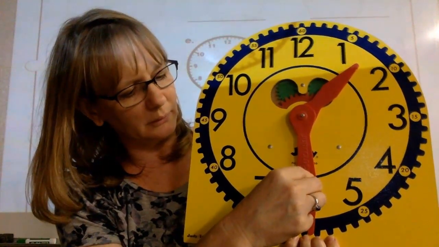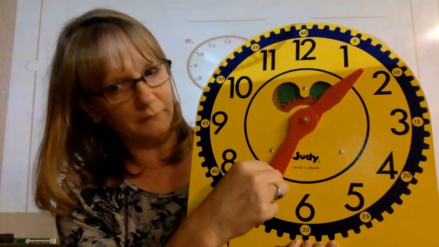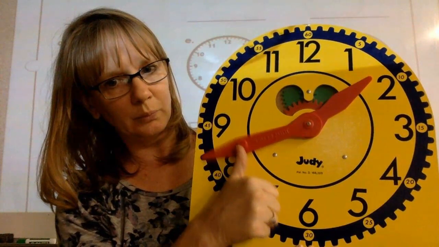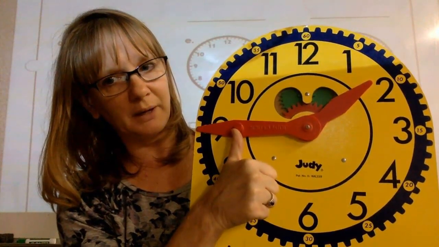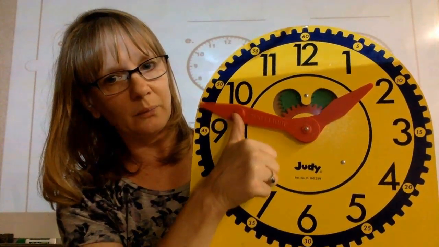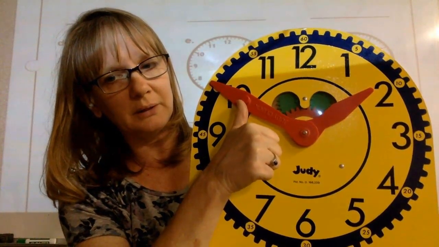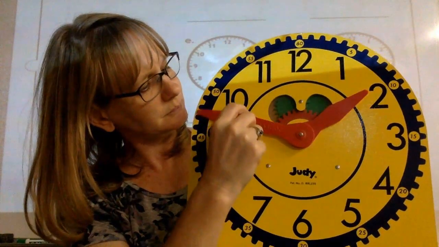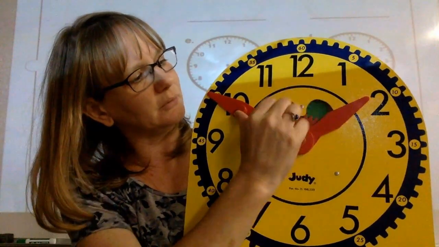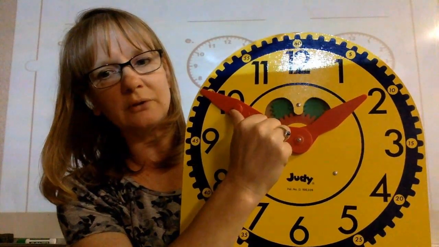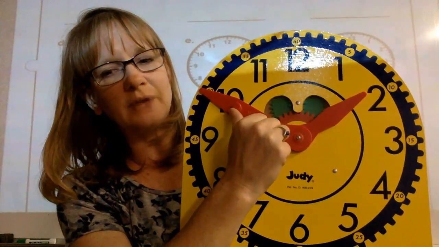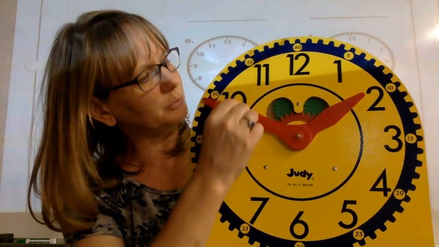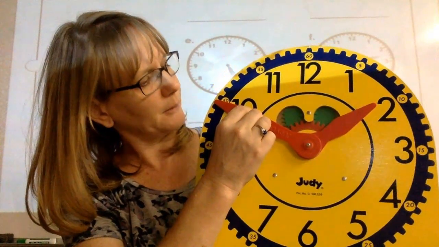It's 1:30, 1:35, 1:40, 1:45, 1:50. Look at that hour hand. Look at the hour hand. It looks like it's on the 2, but it's not exactly on the 2 yet. It's getting really, really close, but it's still 1:50.